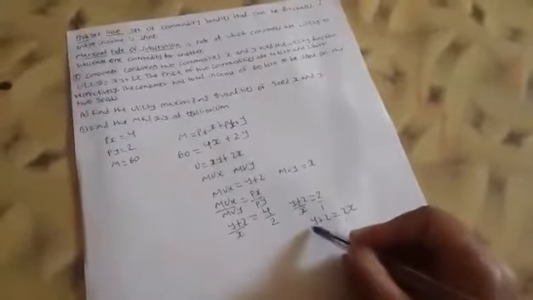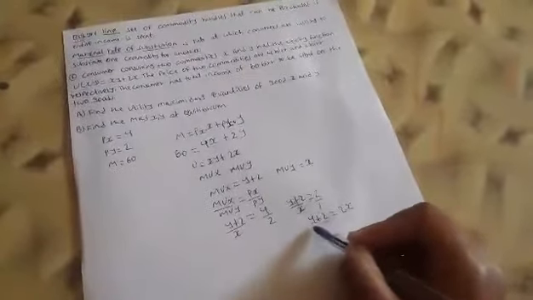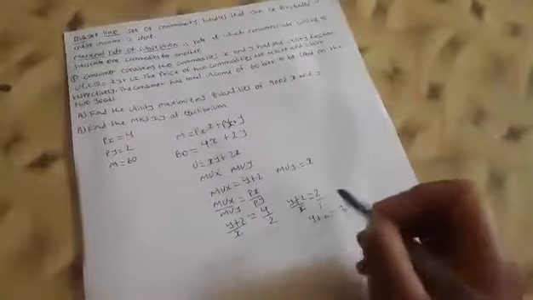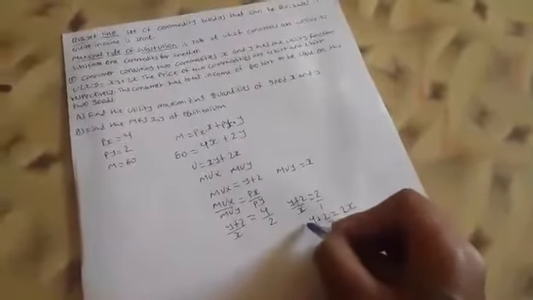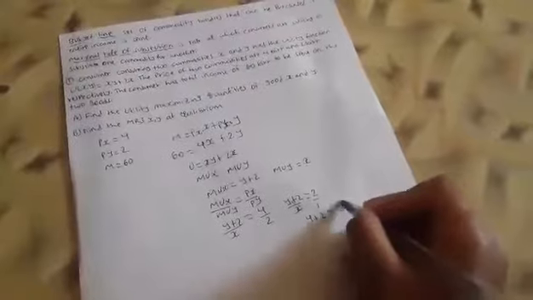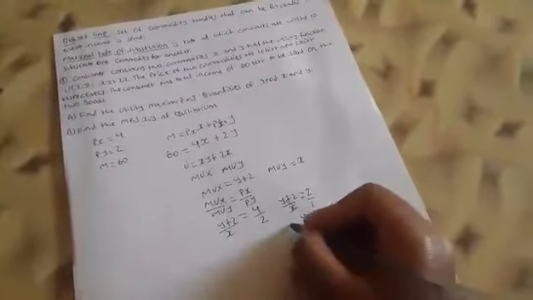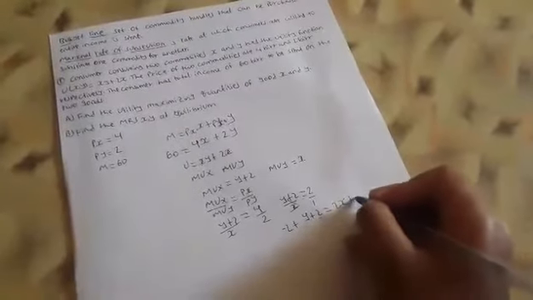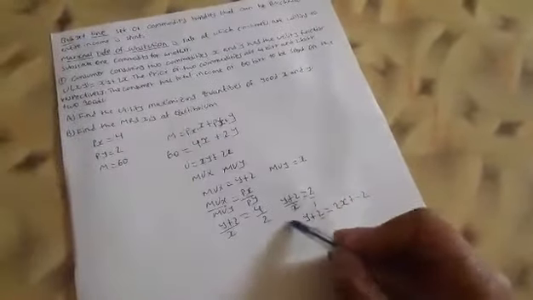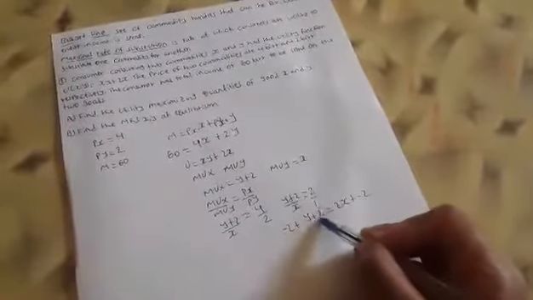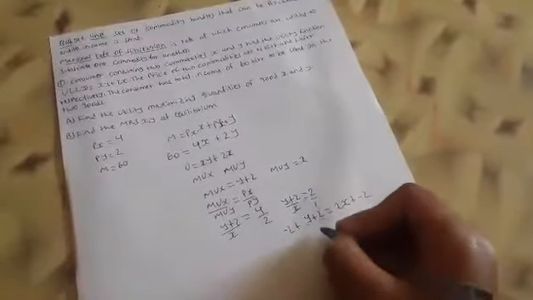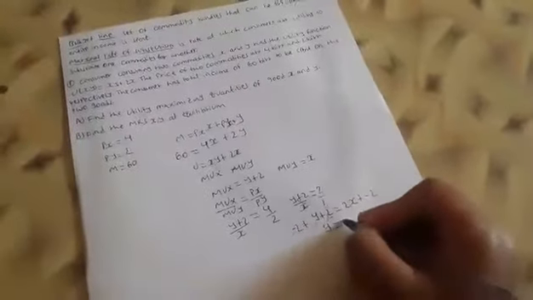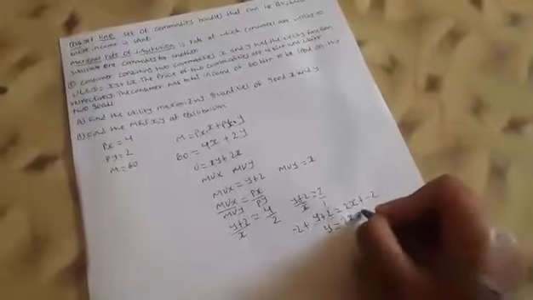And for having only Y on this side, we have to subtract 2 on both sides. So minus 2, minus 2, and this is going to be cancelled by this, and we only get Y equals 2X minus 2.